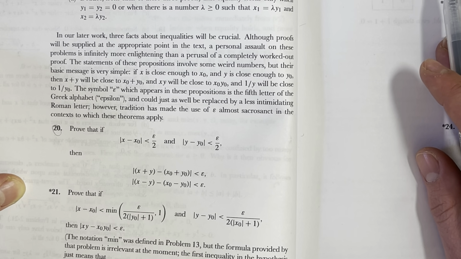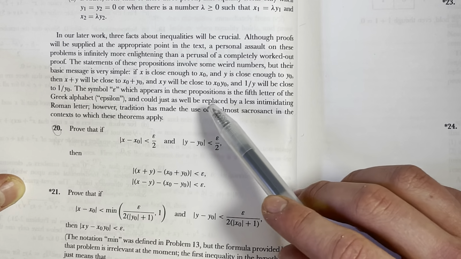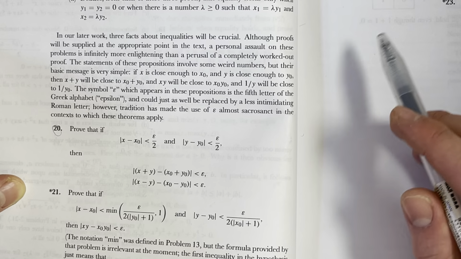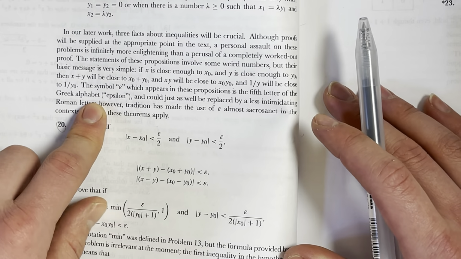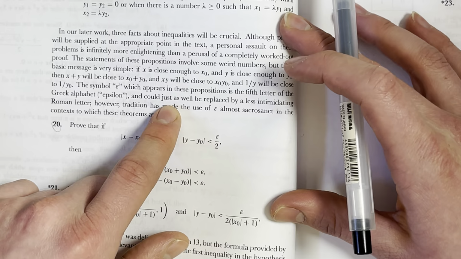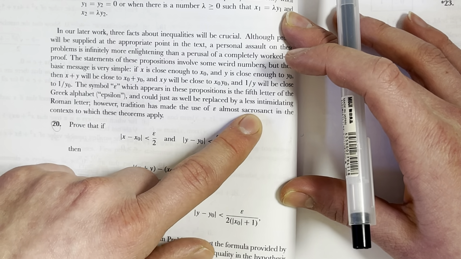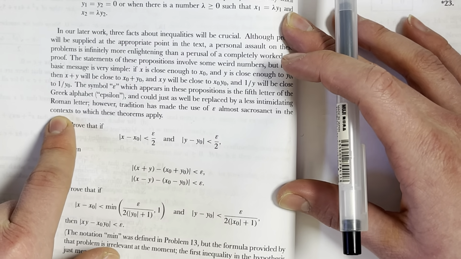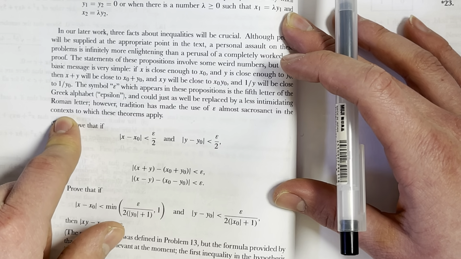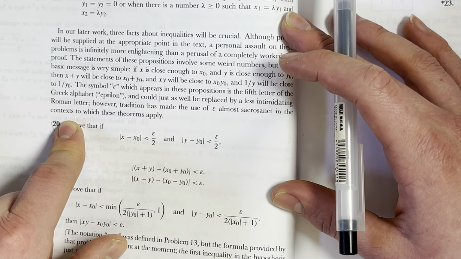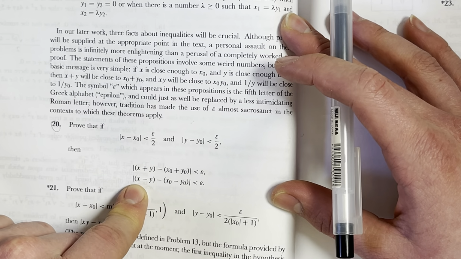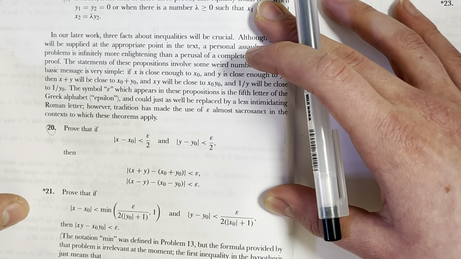The symbol epsilon, which appears in these propositions, is the 5th letter of the Greek alphabet, and could just as well be replaced by a less intimidating Roman letter. However, tradition has made the use of epsilon almost sacrosanct in the context to which these theorems apply.